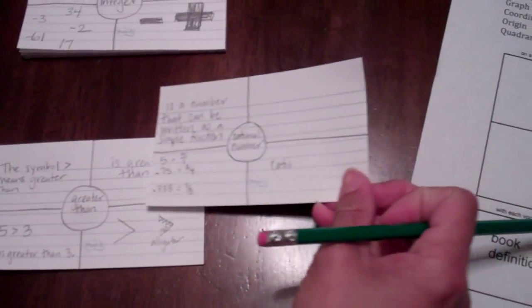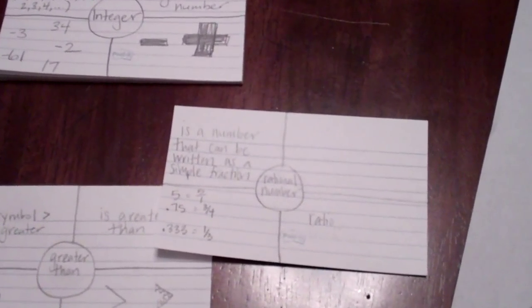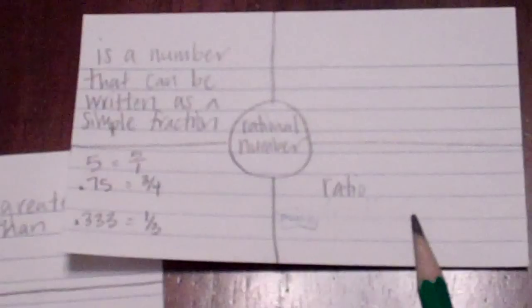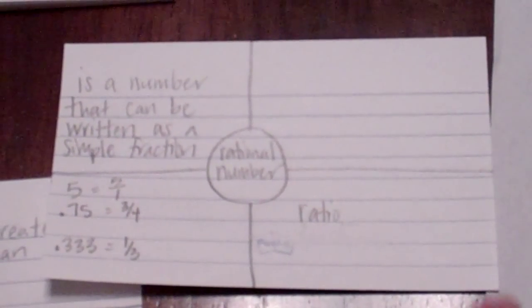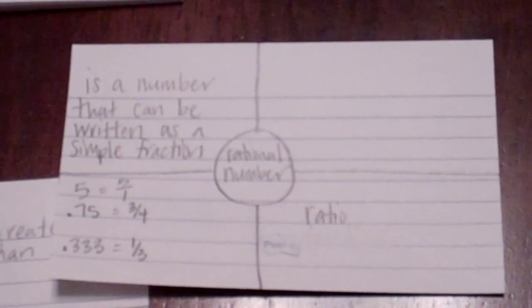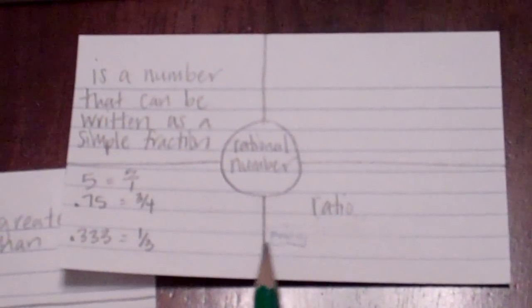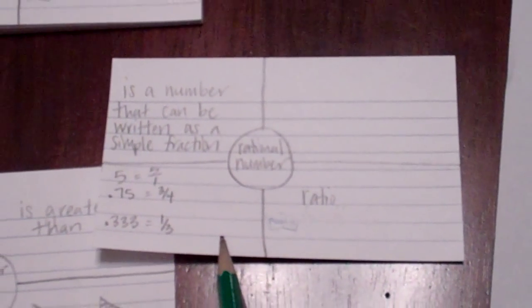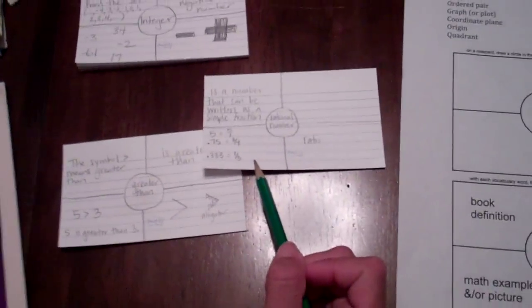Rational number, I'll give you a hint, is another one that's not in our math book. But again, go online or in a dictionary and you can at least get started, and then maybe you come to class and ask for some help in continuing to fill it out. So if you have any questions, let us know.